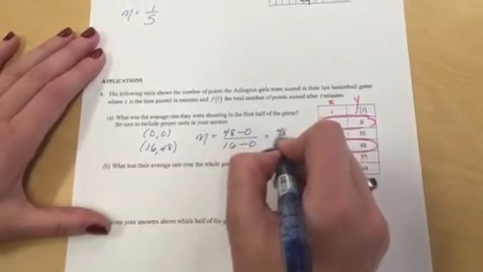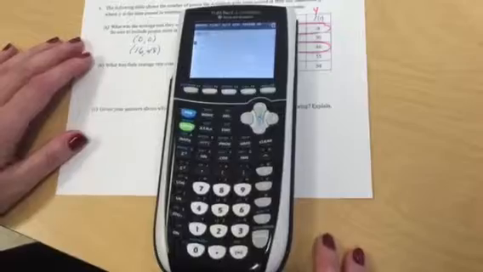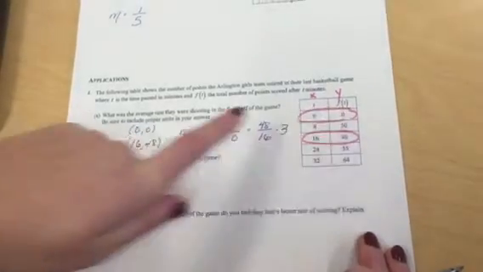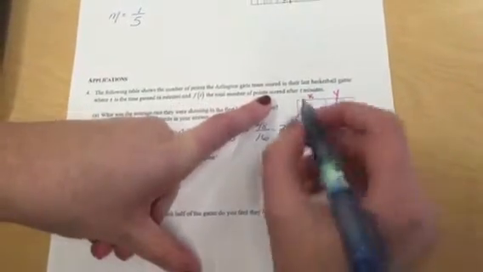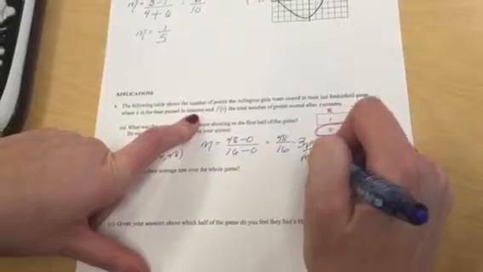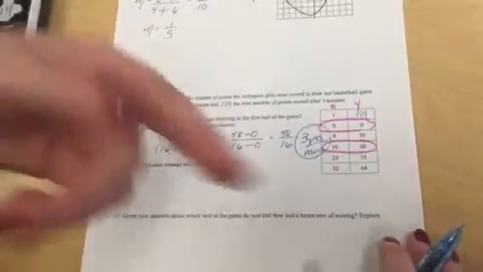So that's just 48 over 16. On my calculator, I can do this. 48 divided by 16 equals 3. Now I have to do units. On top are my y's. F of T is my y, and F of T is the total number of points. So my units are points per, well, underneath, that's my X. X was T, which stands for time, so that's minutes. So the first half of the game, the average rate they were scoring was 3 points per minute.